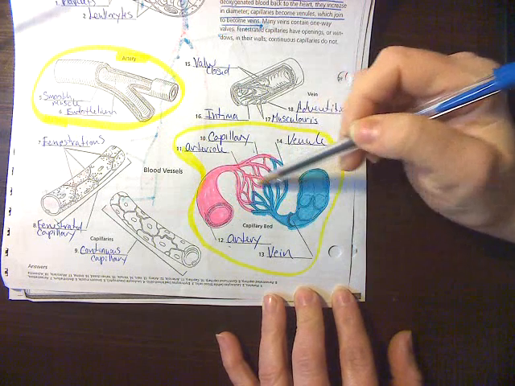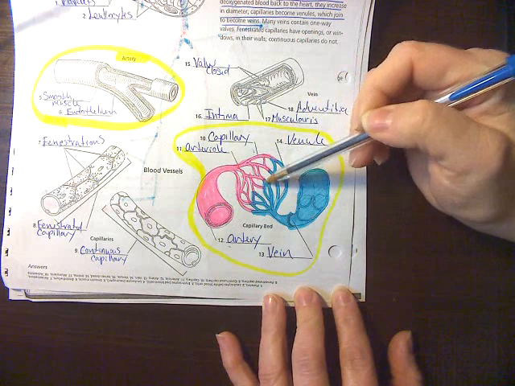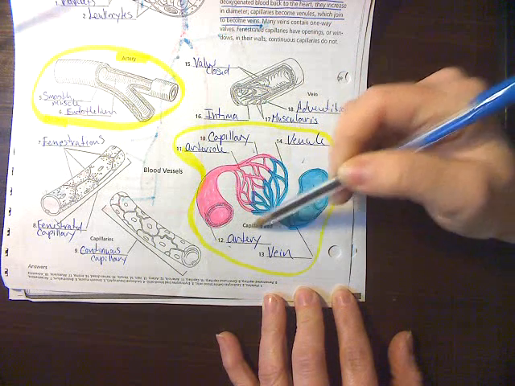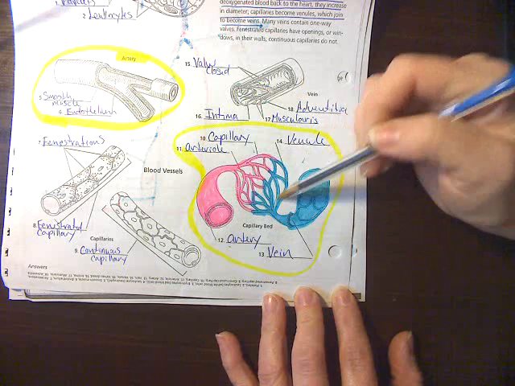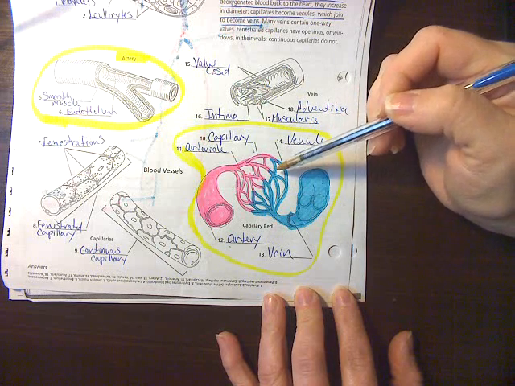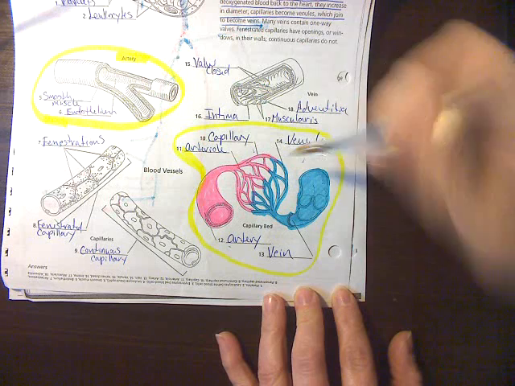So from large to medium to small, and then back again from small to medium to large. And so this area here being the capillary bed, that's the important area where all the action takes place, where all the exchange of oxygen and carbon dioxide and nutrients takes place.